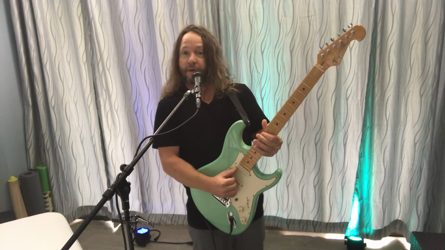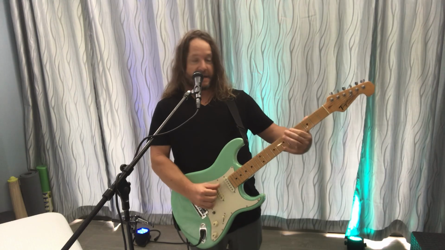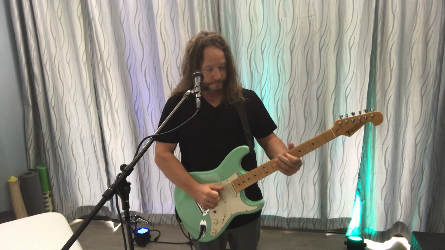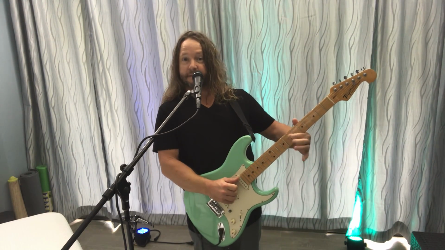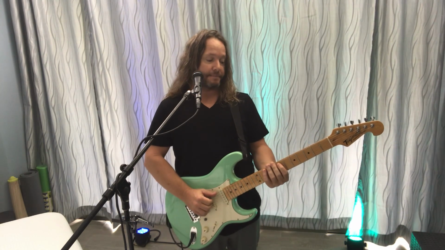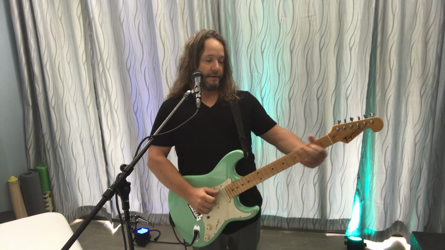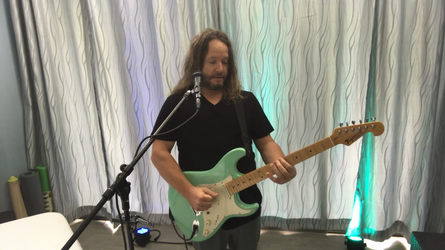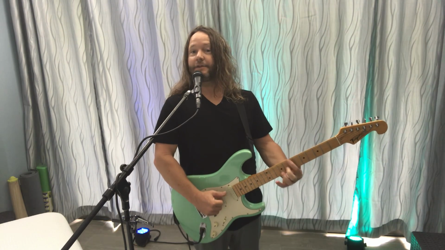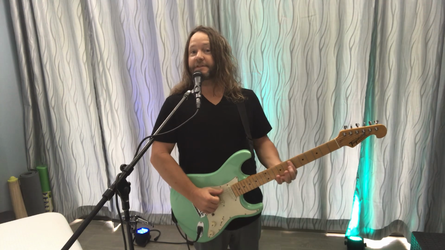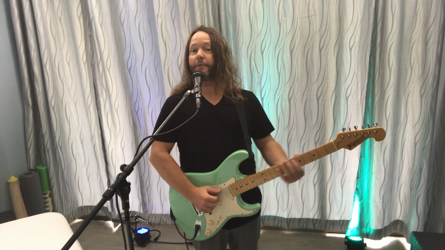So if I started on the 12th fret and I slid all the way down to the 5, right? The note here that I'm hitting is an E, right? So if I slid down 5 frets back, 1, 2, 3, 4, 5, right? That's going to be the note right above there. That's the 5th. So sliding 5 notes back is a 5th away.